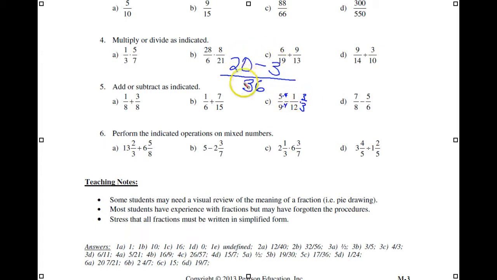So now we have our common denominator. We're going to subtract these, and we get 17/36. 17/36 right there.